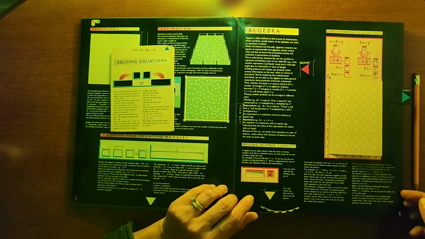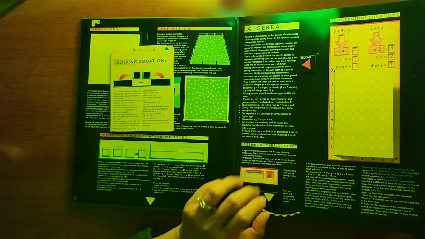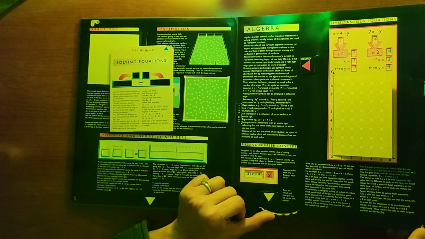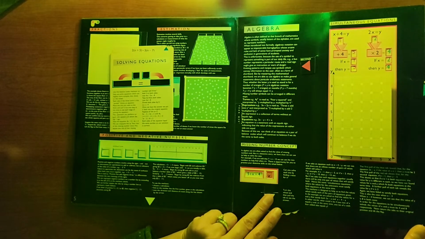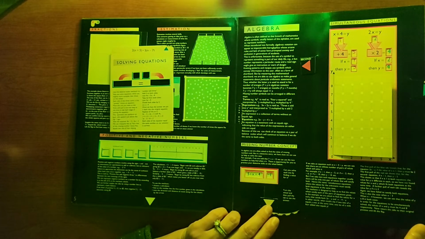We're going to try to rotate this, see if it still works. 5 plus x equals 4, and x is minus 1. Yes, minus 1 plus 5 is 4.